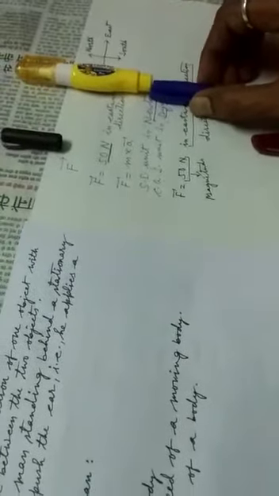When we apply the force by the cap to the whitener, it moves in the direction of the cap. So these are the forces due to interaction. Force is applied due to their interaction.